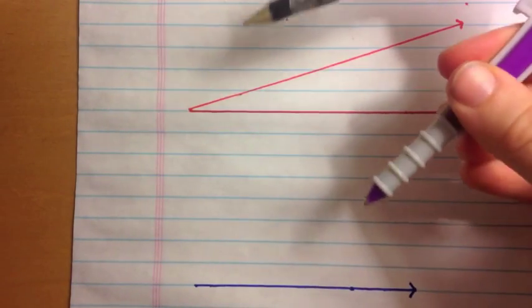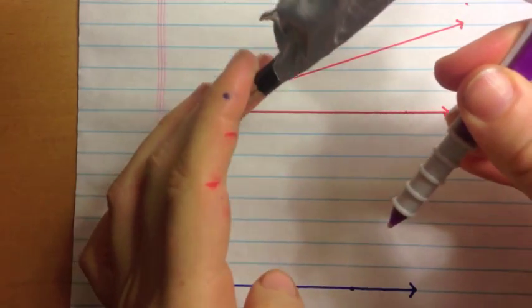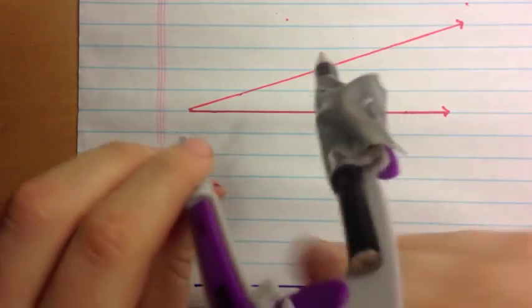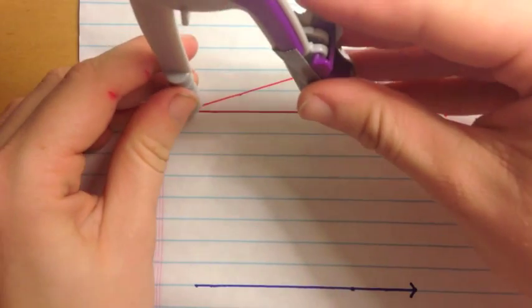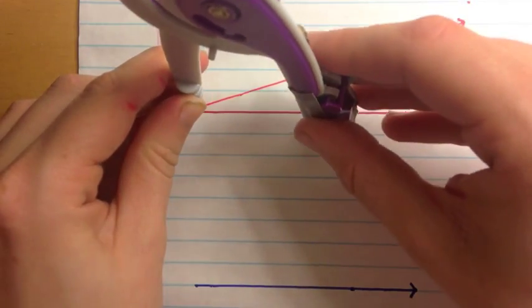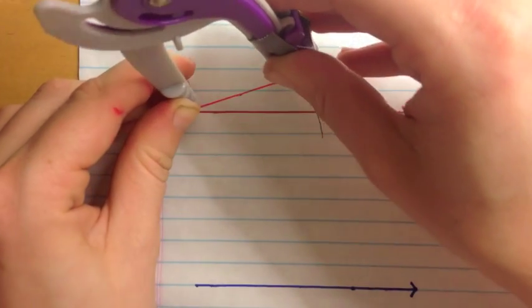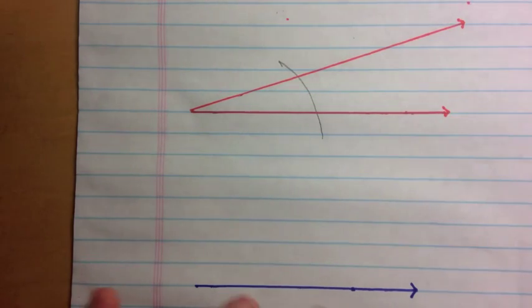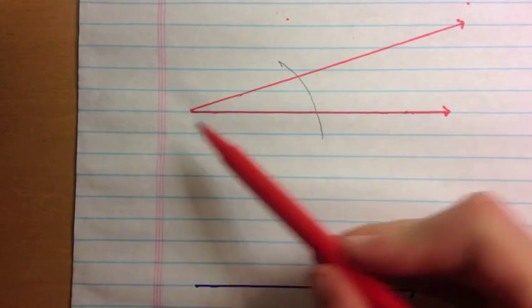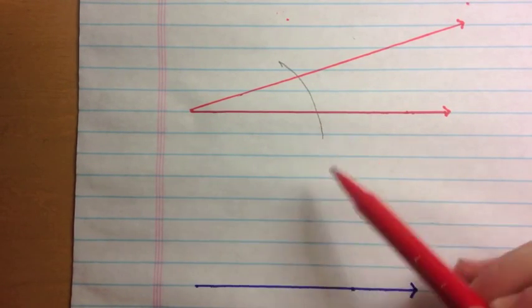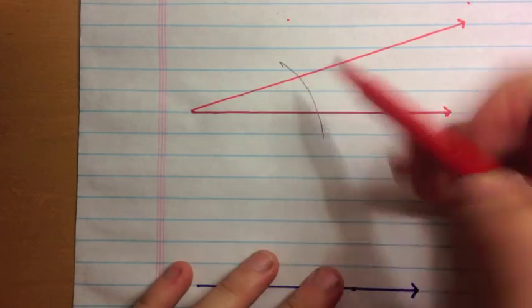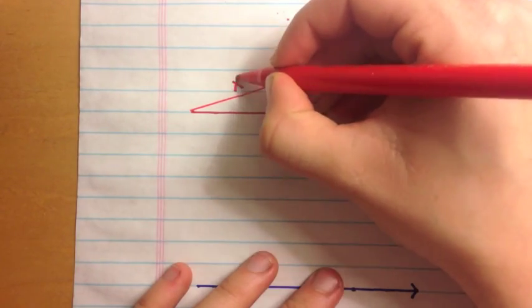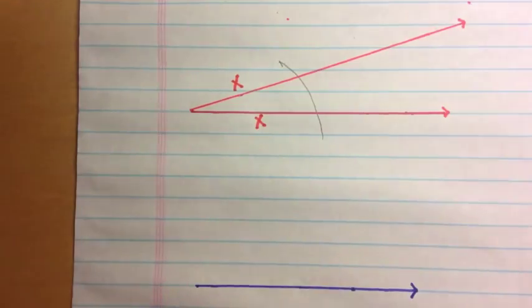I'm opening my compass to any length. It doesn't matter what length I open it to. And I'm putting the pointy end right here at the vertex of the angle. And then I'm just drawing an arc. There we go. So there's a couple things I know. I know that this length from here to there is equal to this length from here to there. So I'm going to call both of those lengths x.